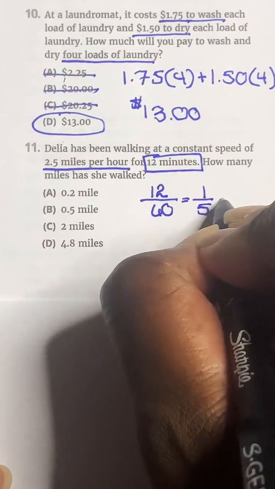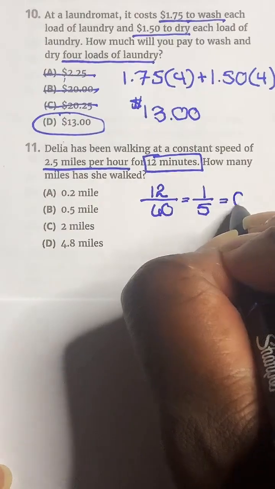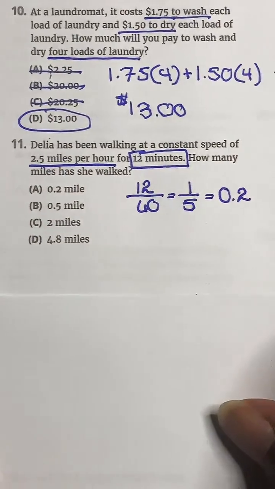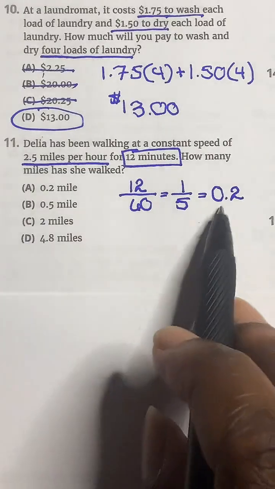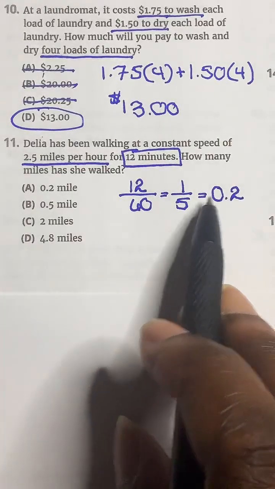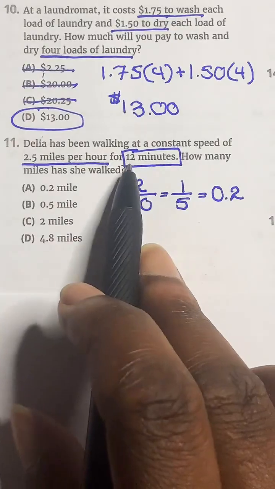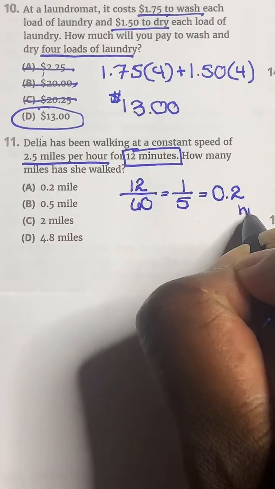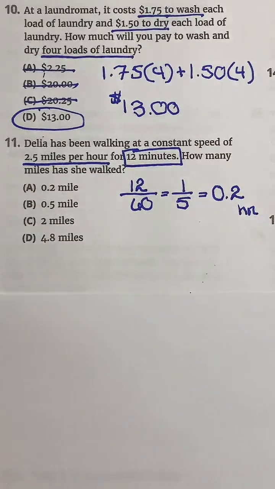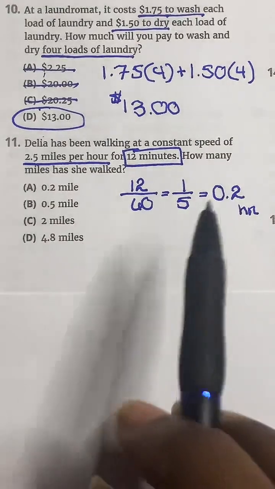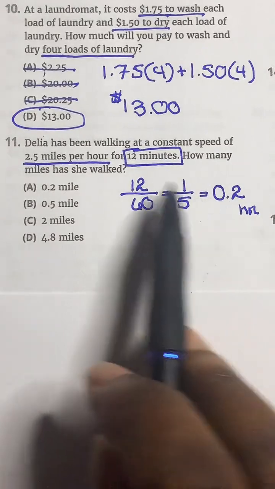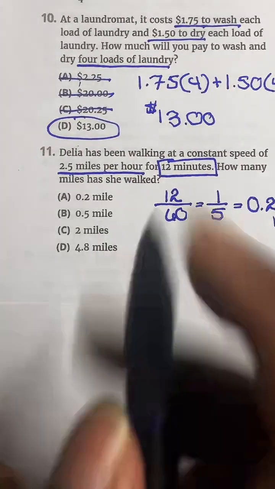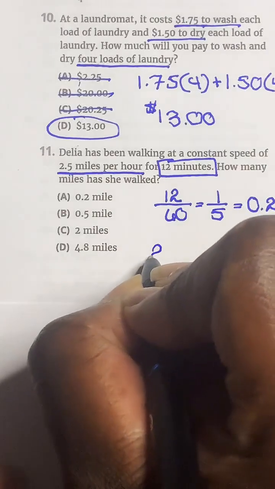And 1/5, as some of you guys wrote down, is equivalent with 0.2 or 2/10. But that's not going to be my answer. This is the conversion of 12 minutes to make it into hours. Okay, 2/10 of an hour. We can take that 2/10 of an hour and replace it and multiply it with my 2.5.